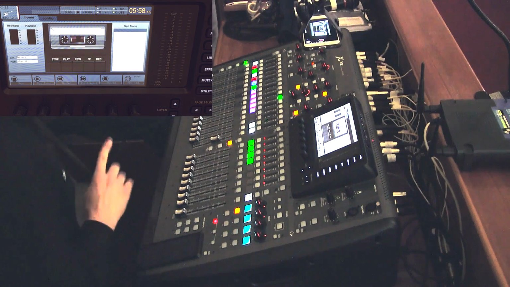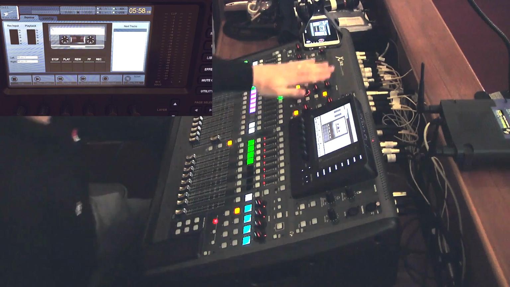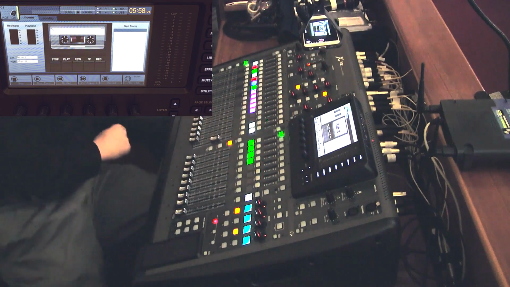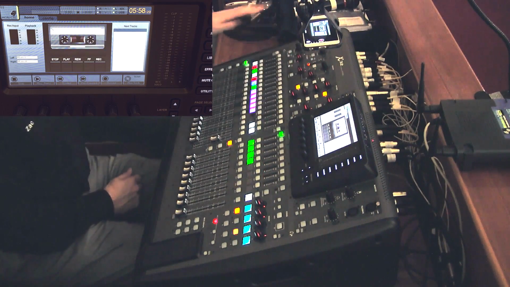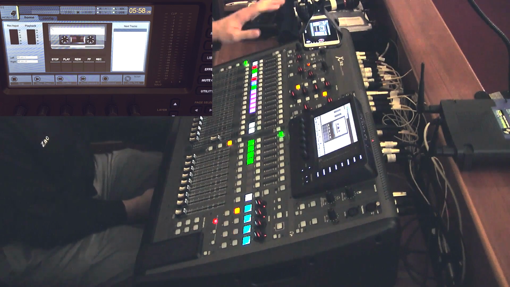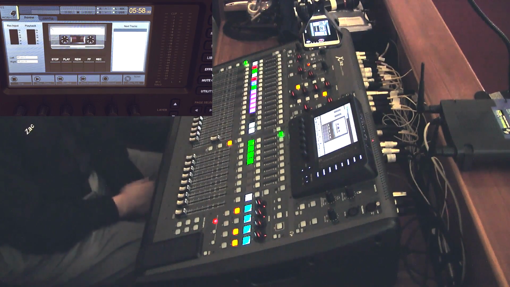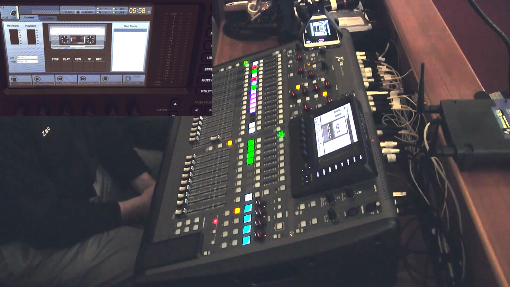Just like each channel has all this control, again, I can select that monitor mix and I've got the exact same controls. So I think it's important to note that, because you certainly can add EQ and compression to that monitor send.